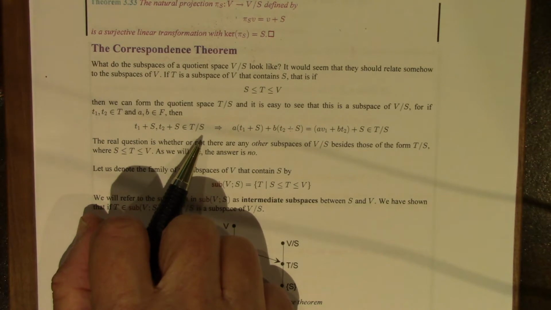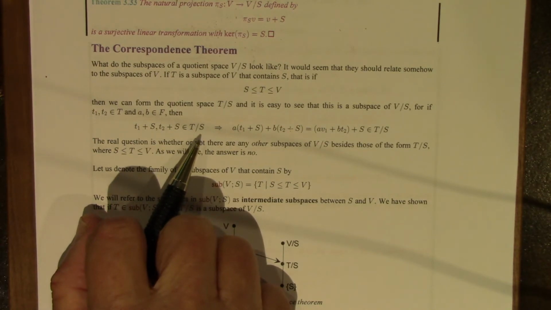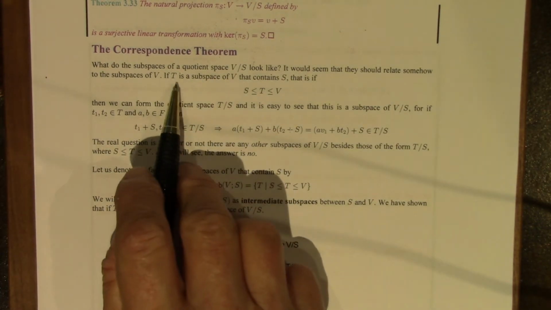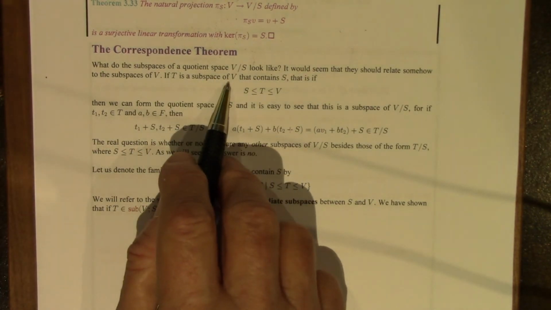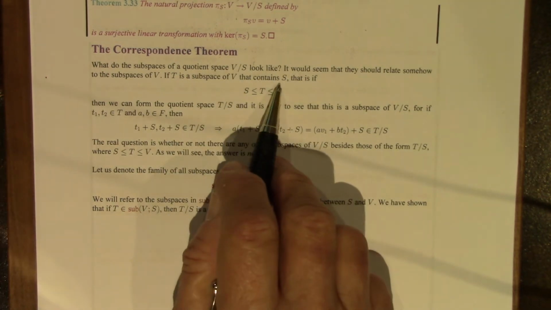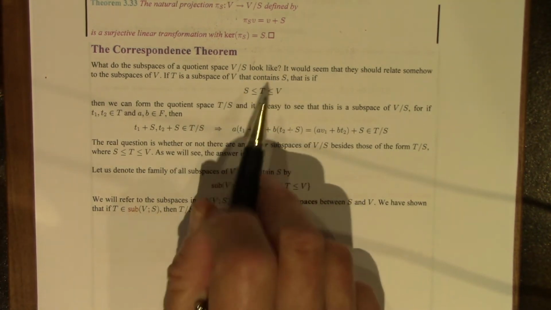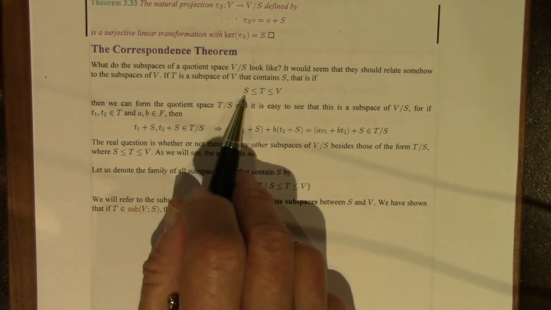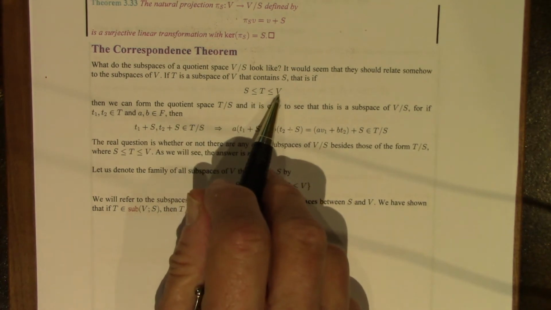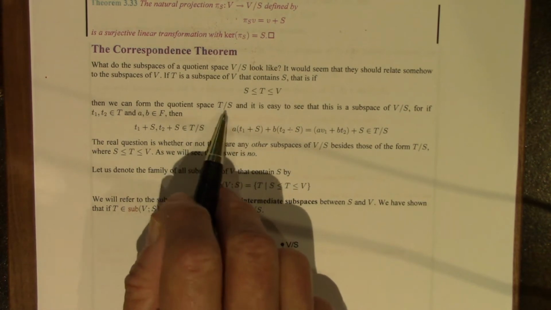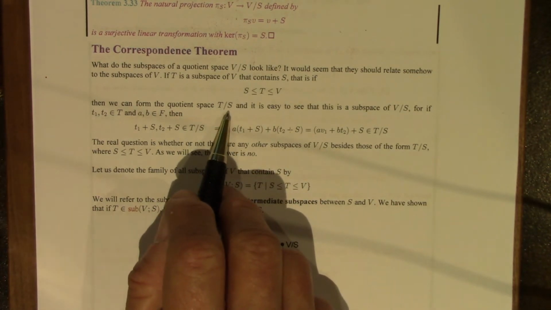Well, it certainly would seem that they should relate somehow to the subspaces of V. If T is a subspace of V that contains S, so T sits between S and the entire vector space, we can form the quotient space T mod S.